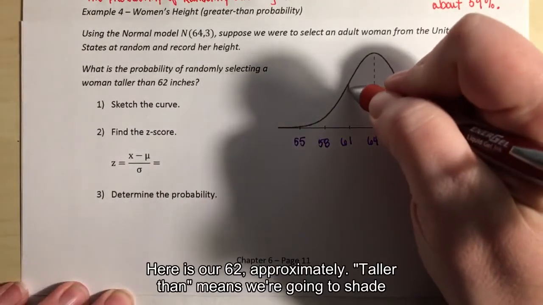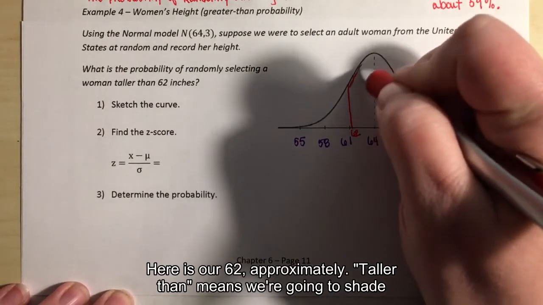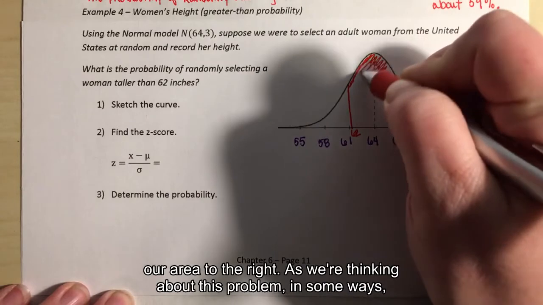Right, so here is our 62 approximately. Taller than means we're going to shade our area to the right.